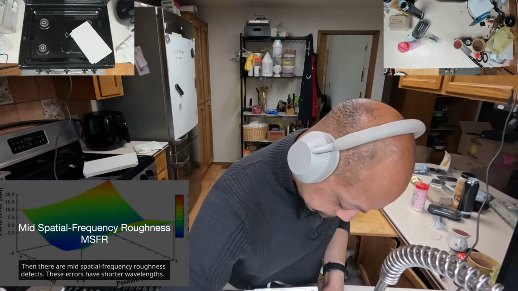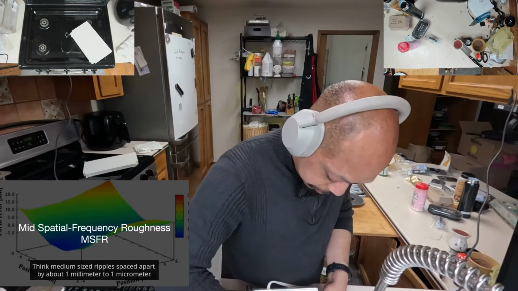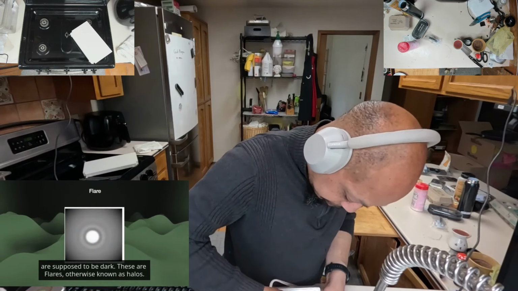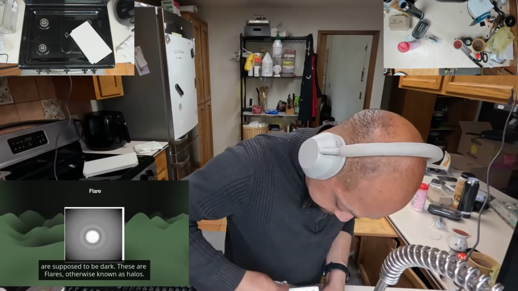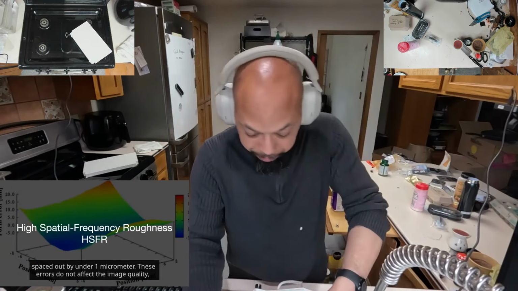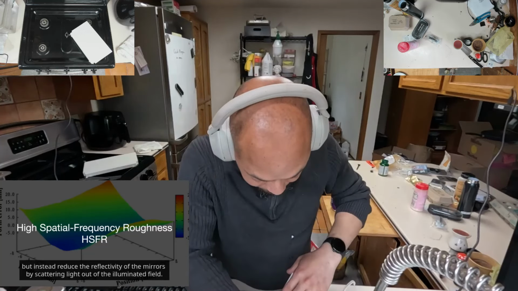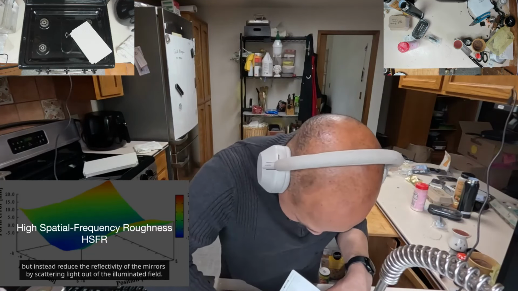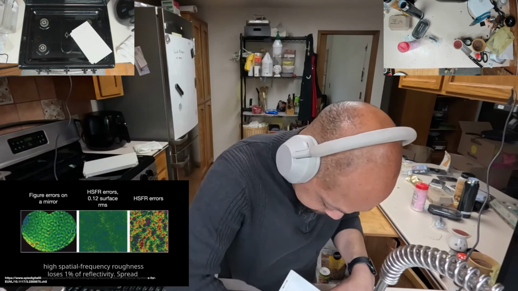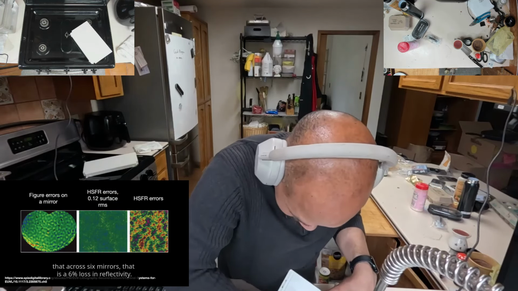These errors do not affect the quality, instead they reduce the reflectivity of the mirrors by scattering light out of the illuminated field. These type errors seriously affect the system's throughput. 1 angstrom of high spatial frequency roughness loses 1% of reflectivity. Spread that across 6 mirrors, that is a 6% loss in reflectivity.